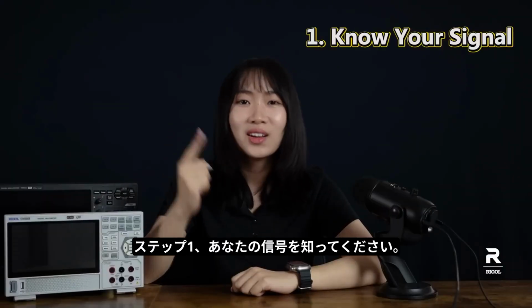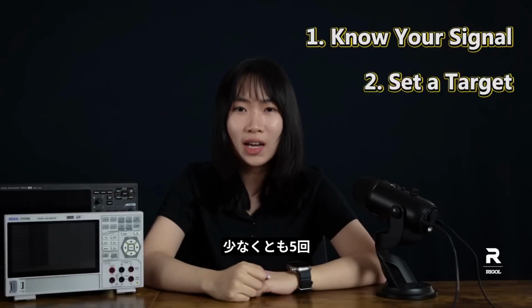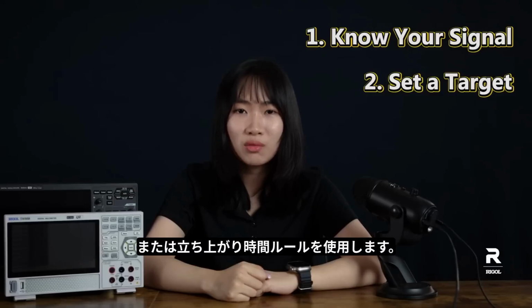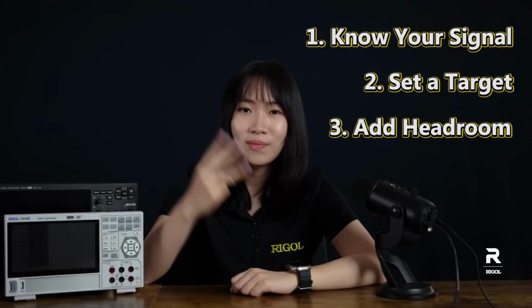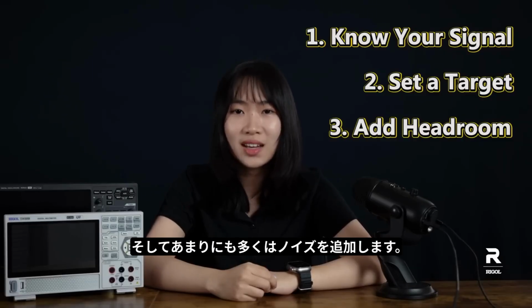Quick recap. Step 1. Know your signal. Step 2. Set a target, at least 5 times the highest frequency, or use the rise time rule. Step 3. Add headroom. Too little bandwidth hides detail, and too much adds noise.